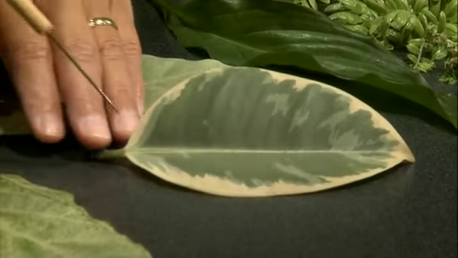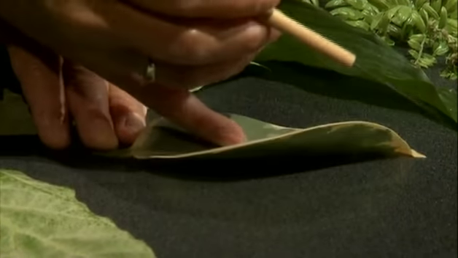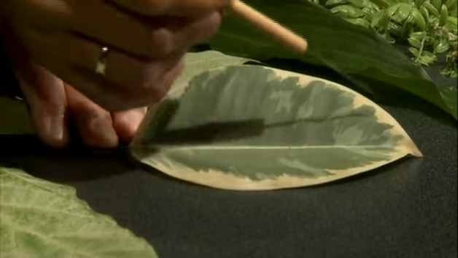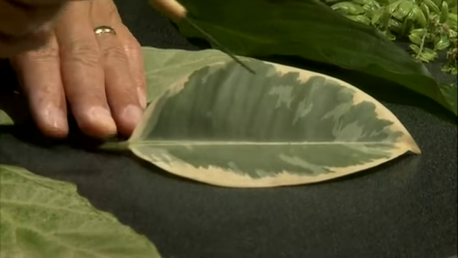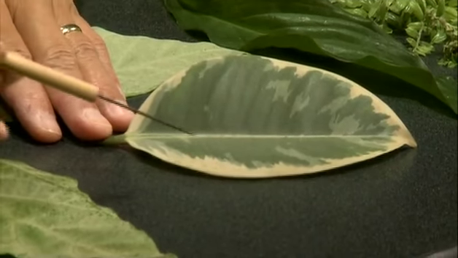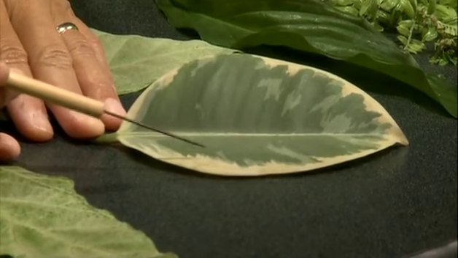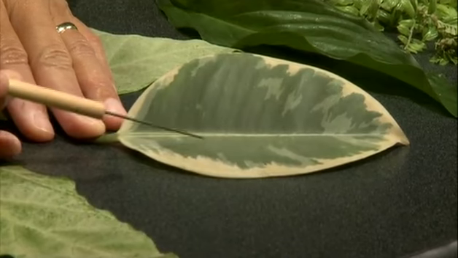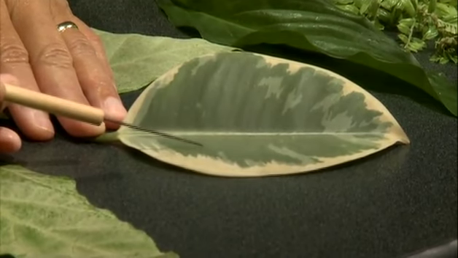Now here we have a leaf of a ficus, like a fig tree, one of those rubber trees, and this is just to show you a curved leaf with a blade and petiole. This is also showing variegation, which happens when you have white or light patches on a green leaf.